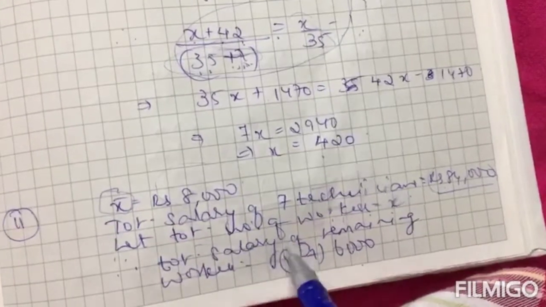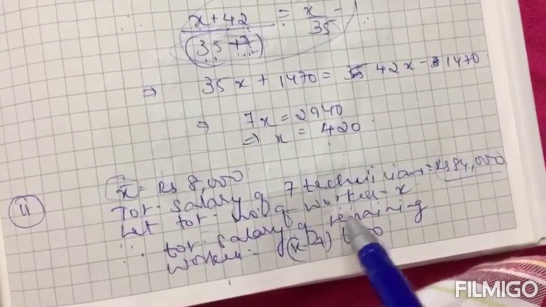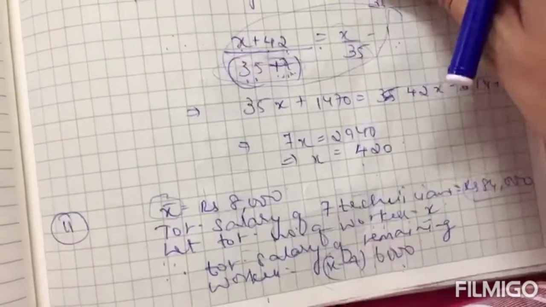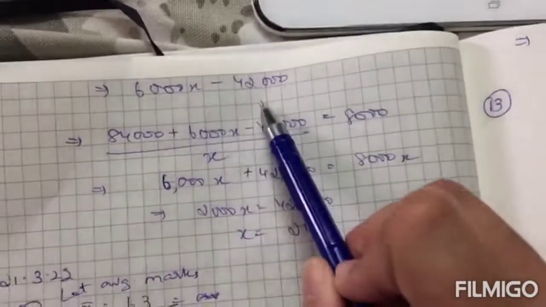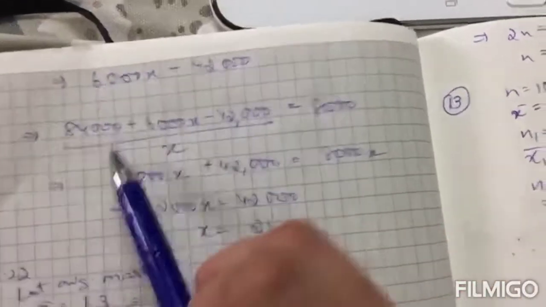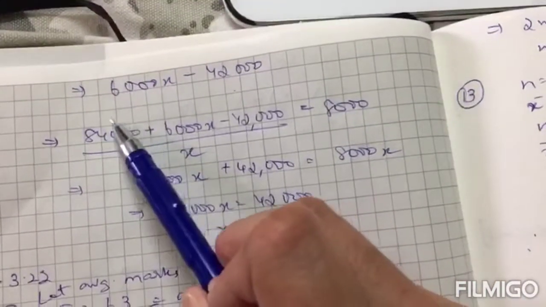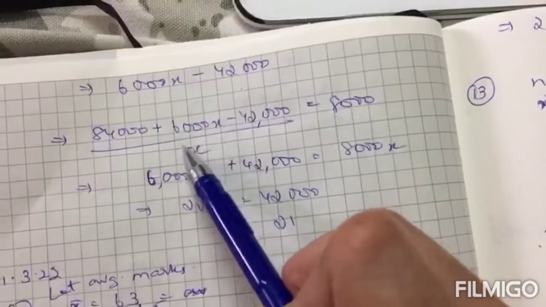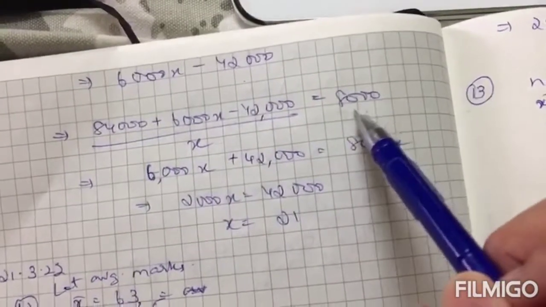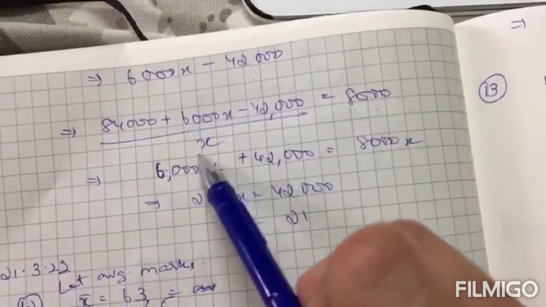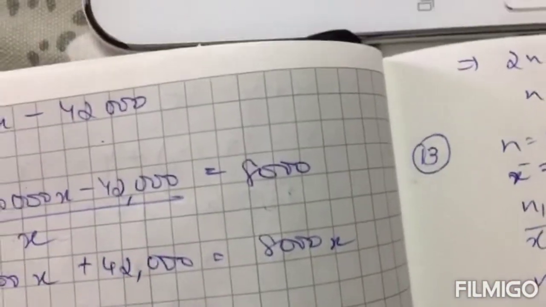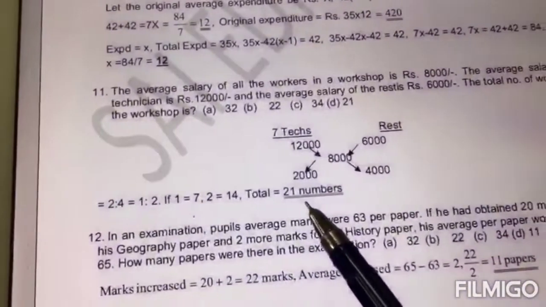Therefore total salary of the remaining workers. How many workers are remaining? X minus 7, into 6,000. That is what is given in the question. When you expand this, you will get 6000x minus 42,000. So 84,000 is the total salary of the 7 technicians. This is the total salary of the remaining workers, divided by total number of workers, is equal to 8,000, which is the average salary of the total number of workers. Solve for x, you will get 21. So the total number of workers is 21.